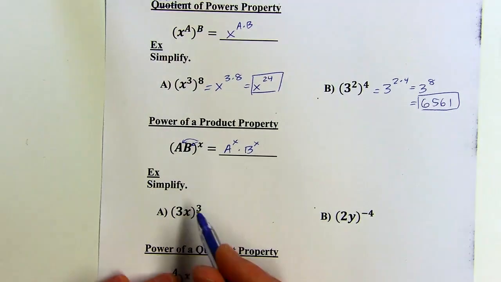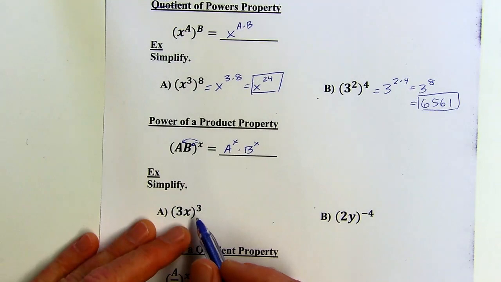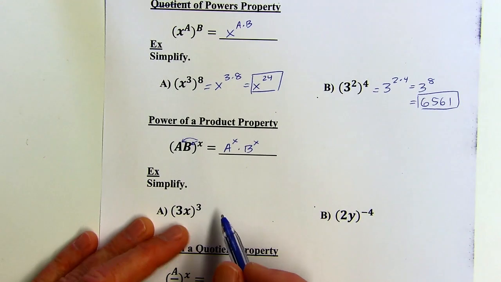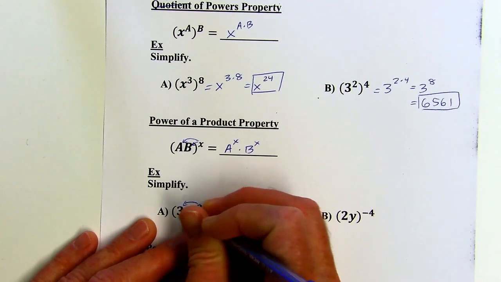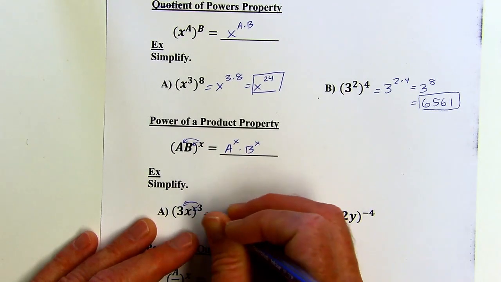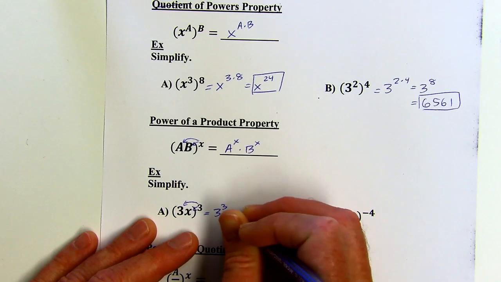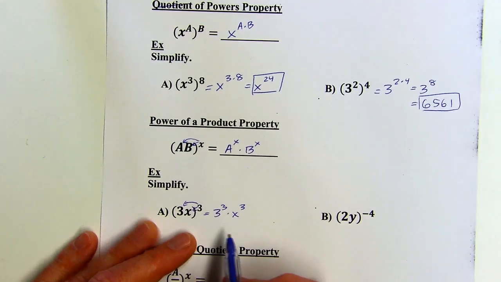Okay, so looking at this, if you think about what this means, it's 3x times 3x times 3x. Well, there would be 3 3's multiplied together and 3 x's, right? If you had 3x times 3x times 3x. So yeah, we've got 3 3's and 3 x's. And then we can simplify that.